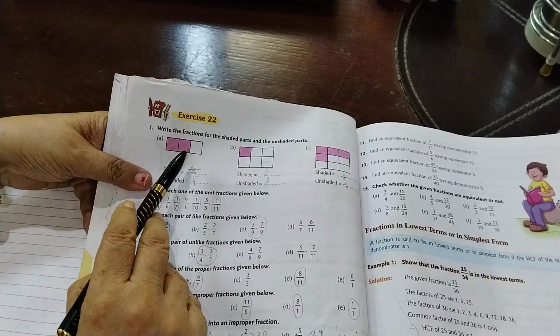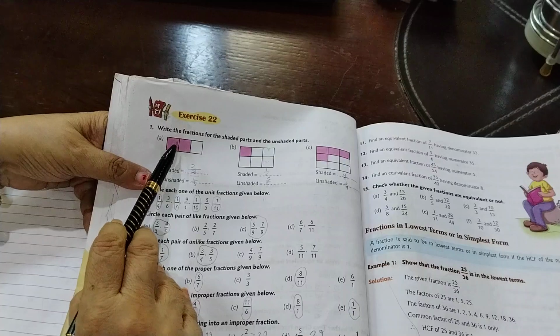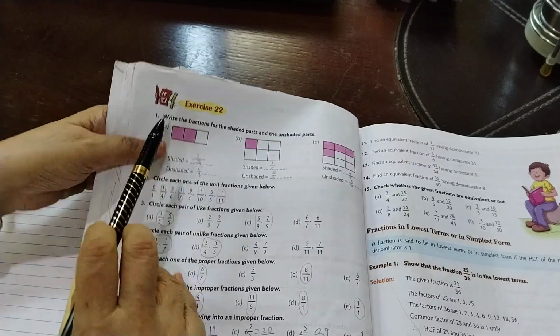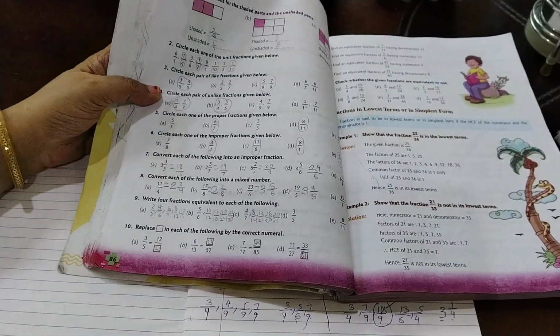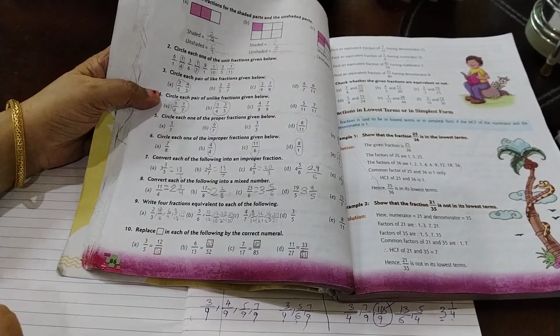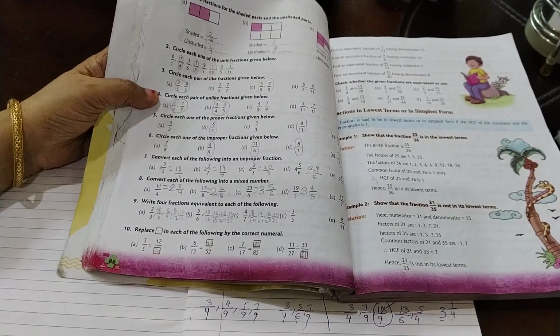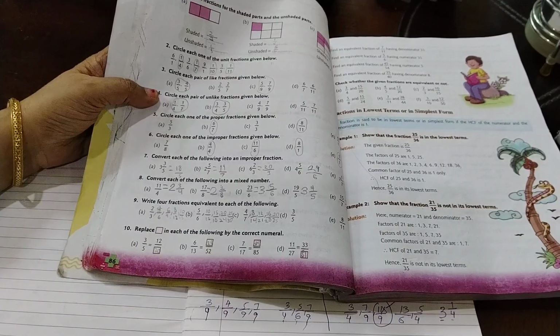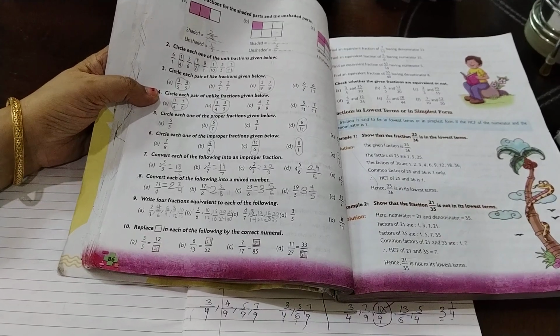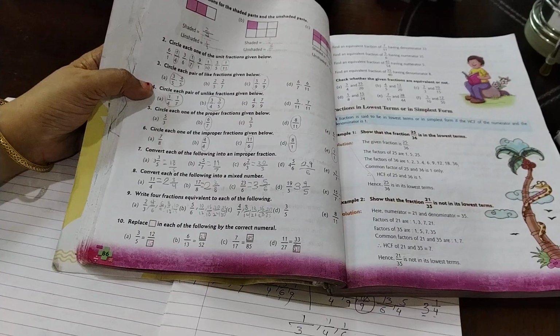Understood? Don't get confused that if they ask write the fraction for shaded part, you will write 2 by 1 because only 1 is left. No, always remember denominator is full, that is total number of parts.